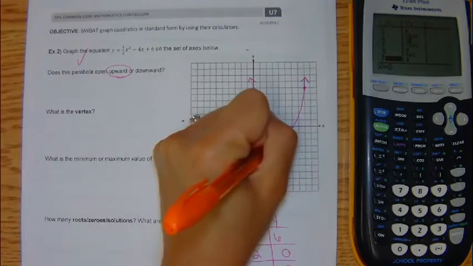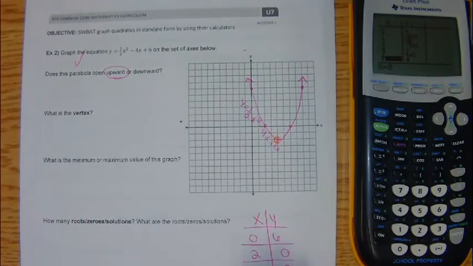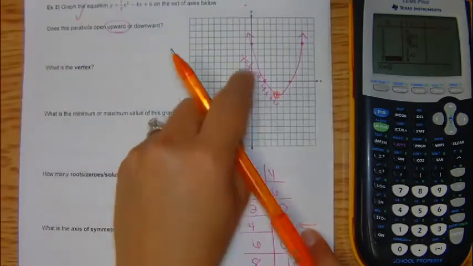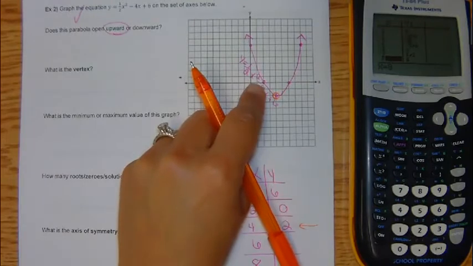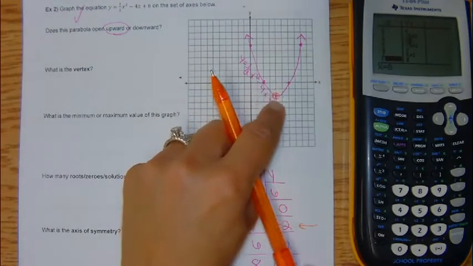What's the vertex? Here's my vertex right here. It's also going to be the middle of this, so if you prefer to look at the table, it's the one that does not repeat itself. I, again, am a very visual person, so I prefer to go off of the graph. 1, 2, 3, 4, -2.